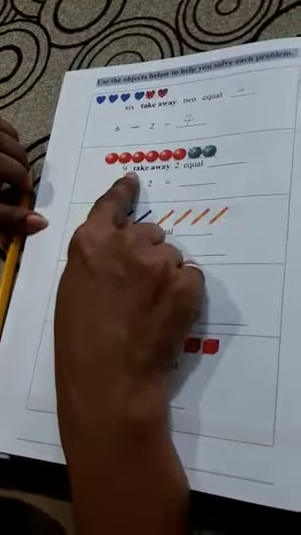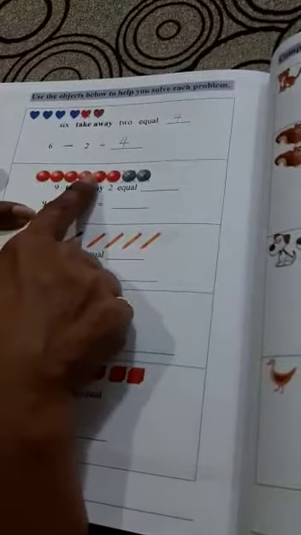Let's read first. 9 take away 2 equal. Let's read this number sentence. 9, and they put the symbol, take away 2 equal. What do we do? 9 tells me how many there are. There are 1, 2, 3, 4, 5, 6, 7, 8, 9.